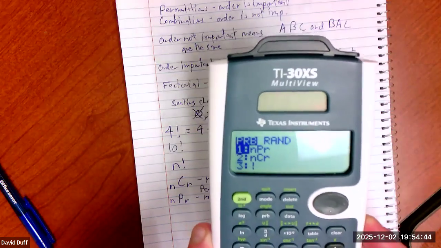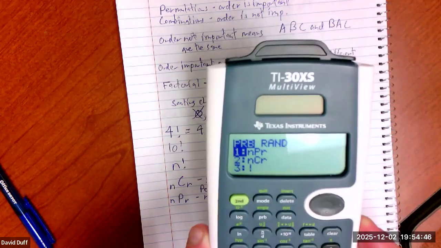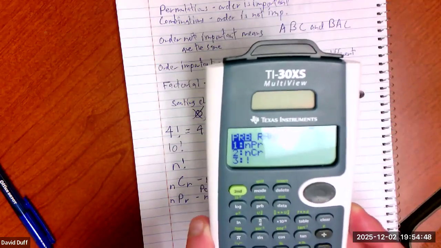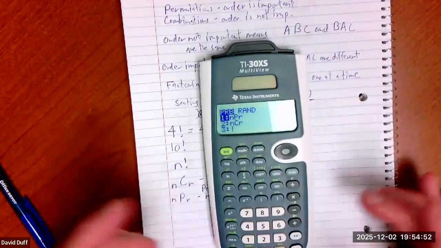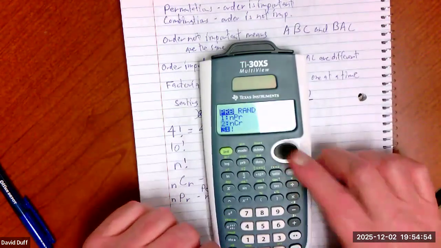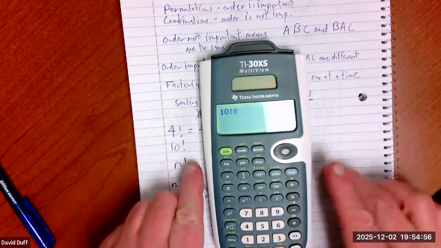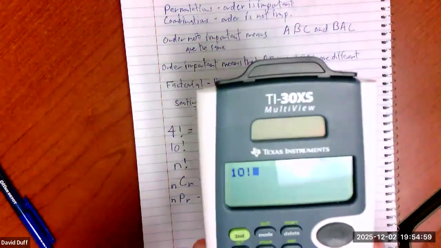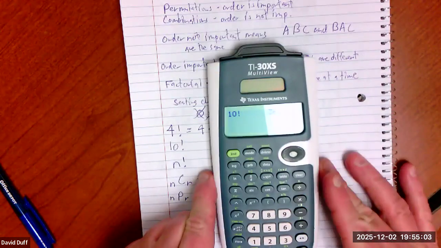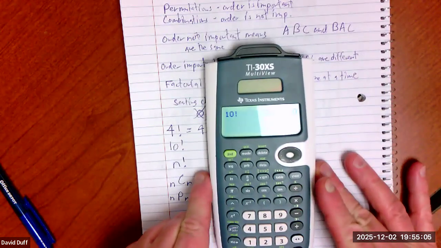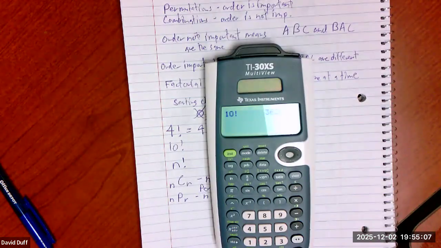That's all we're going to need for all these problems. So I'm going to hit factorial, and notice it says 10 factorial now. I hit enter. That's how many different ways 10 people can arrange themselves around a Thanksgiving table with 10 seats.